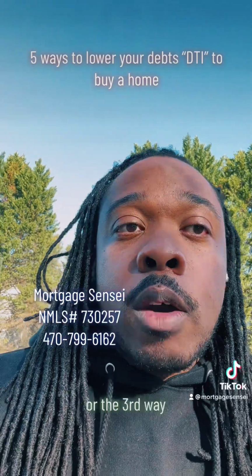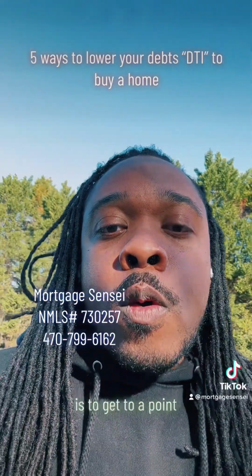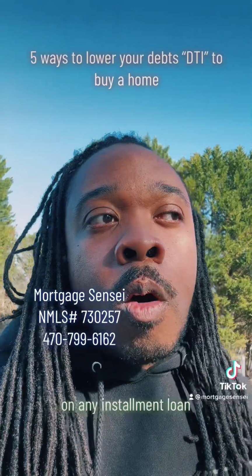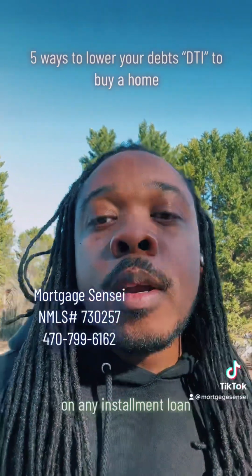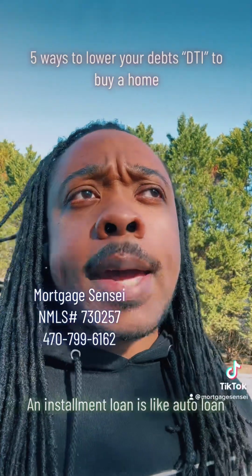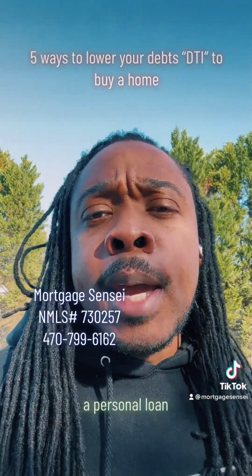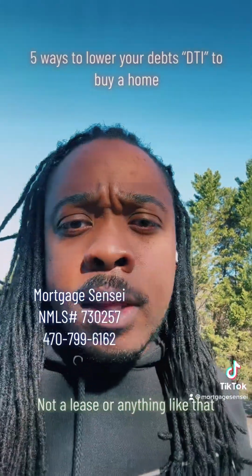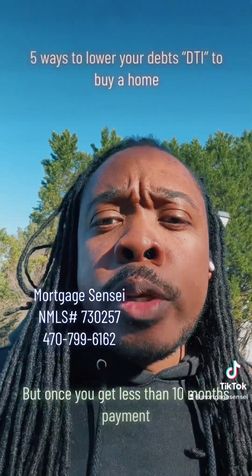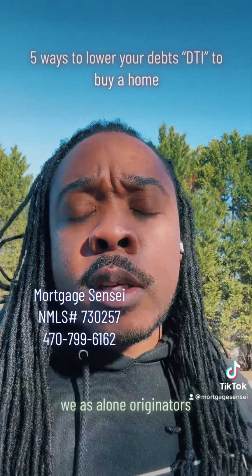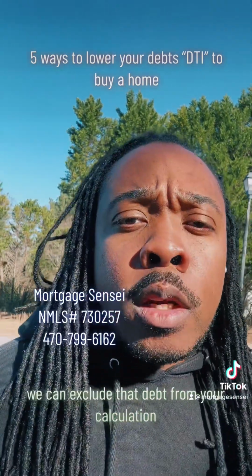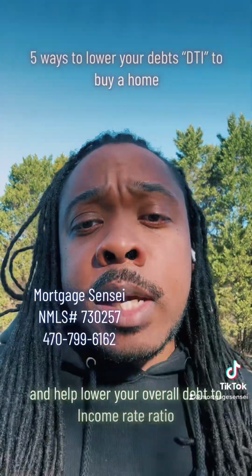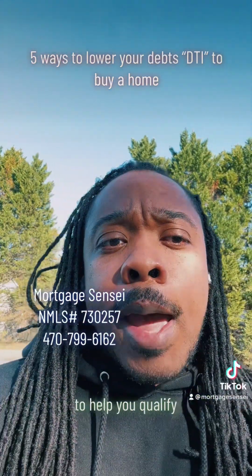Step number 3, or the third way, is to get to a point where you have less than 10 months of payments on any installment loan. An installment loan is like an auto loan, a personal loan, anything where you're making payments back, not a lease or anything like that. Once you get to less than 10 months of payments, we as loan originators can exclude that debt from your calculation and help lower your overall debt to income ratio to help you qualify.